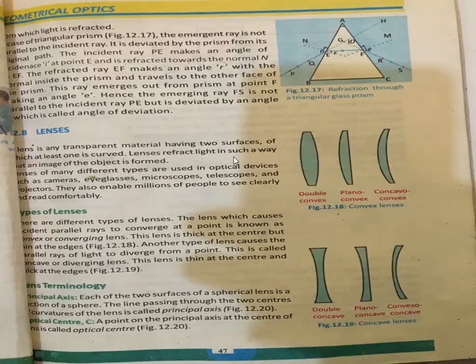Lenses refract light in such a way that an image of the object is formed. Lenses of many different types are used in optical devices. Where do we actually use lenses? We use them in cameras, eyeglasses, microscopes, telescopes, and projectors, which we will study.